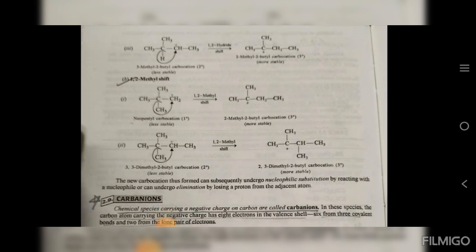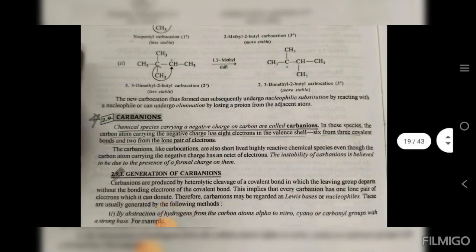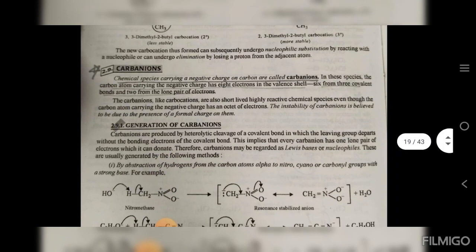1,2 methyl shift: neopentyl carbocation, primary, less stable, to 2-methyl-2-butyl carbocation, tertiary, more stable. 3,3-dimethyl-2-butyl carbocation, secondary, less stable, to 2,3-dimethyl-2-butyl carbocation, tertiary, more stable. The new carbocation thus formed can subsequently undergo nucleophilic substitution by reacting with a nucleophile, or can undergo elimination by losing a proton from the adjacent atom.